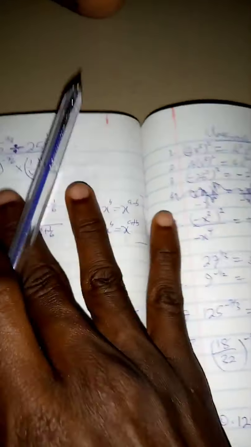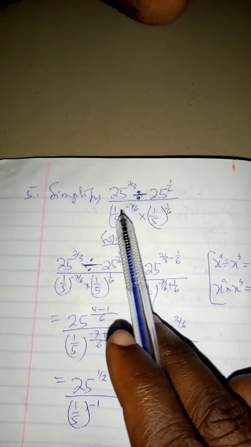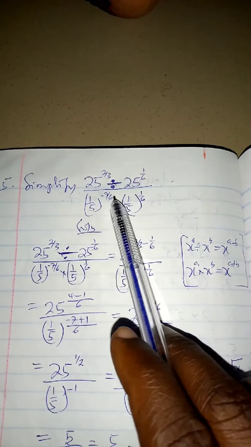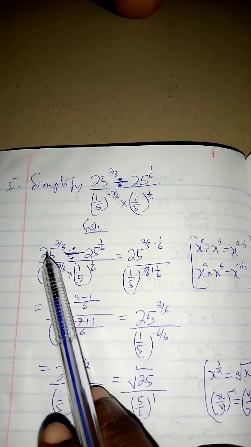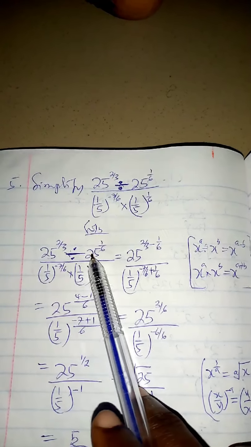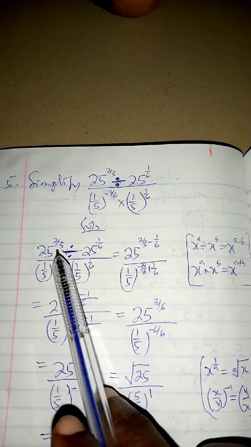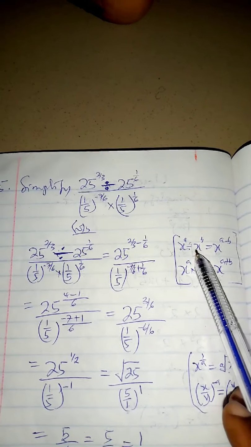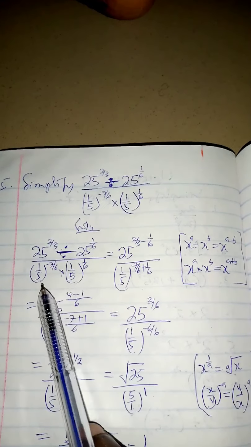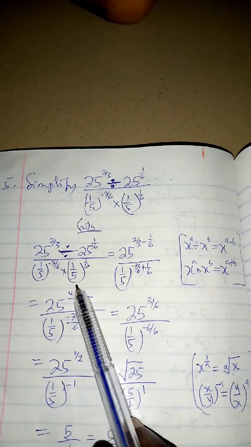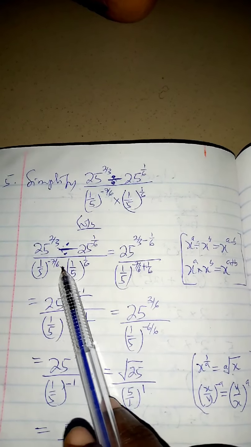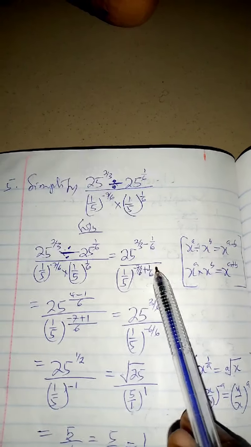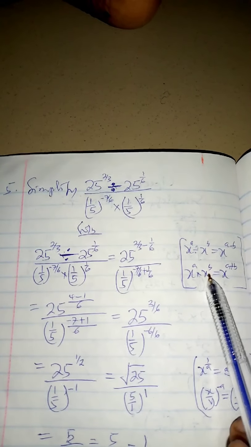Now, here is another example before we stop today. You are to simplify this. See it here. You see the base 25, 25. Write 1. Subtract your powers because of division sign. That is applying this law. Here, your base is 1 over 5, 1 over 5. Write 1. Then you will add your powers, minus 7 over 6 plus 1 over 6. That is applying this law.